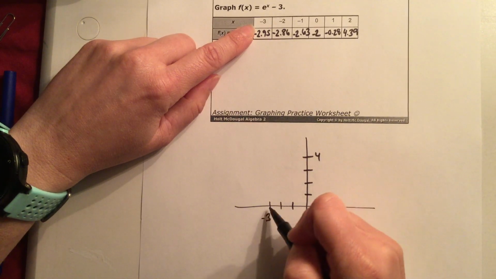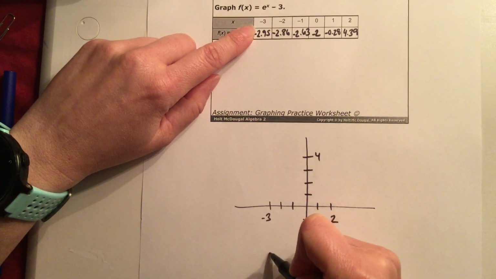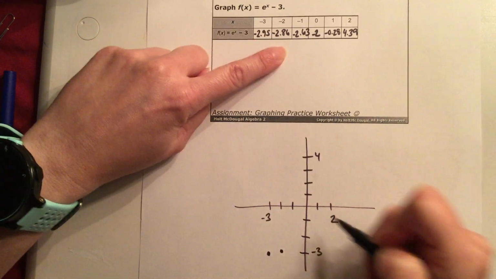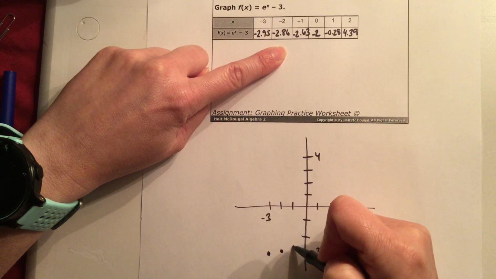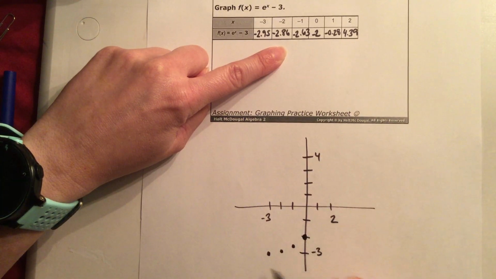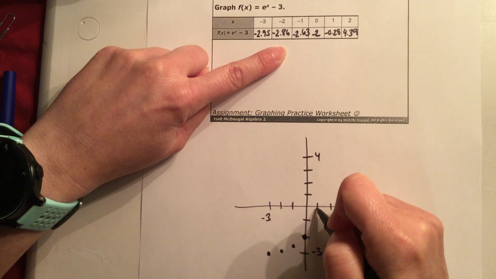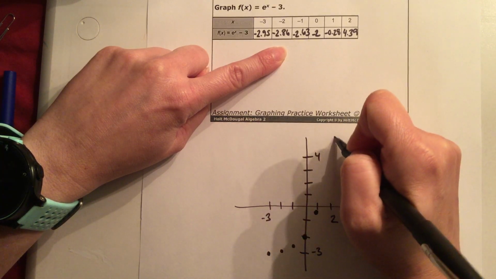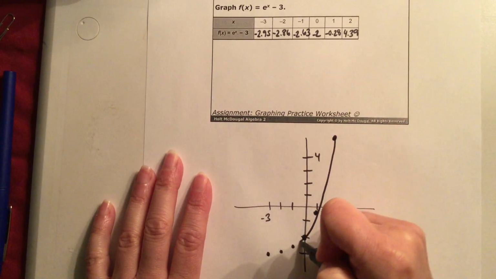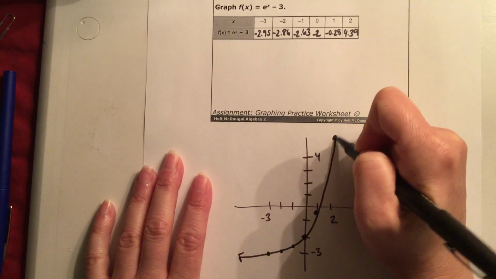So if I go to the left 3, I go down just about 3. Left 2, oh, it's a little bit higher, not much. Left 1, it's about negative 2.60. Hey, I got a negative 2. Okay, so you can already see that it's curving. Go to the right 1, I'm down a quarter. Now 2, it spikes way up past the 4. So when I go ahead and I connect these points, you can see that you are getting that curve-shaped graph that we are looking for.